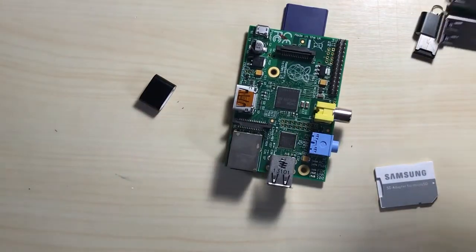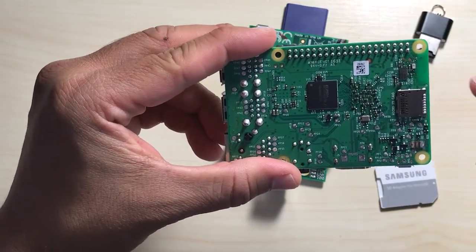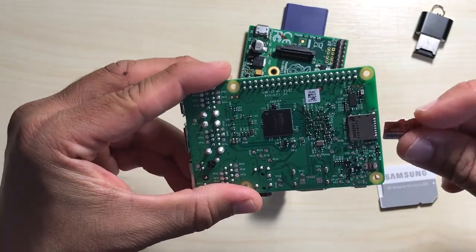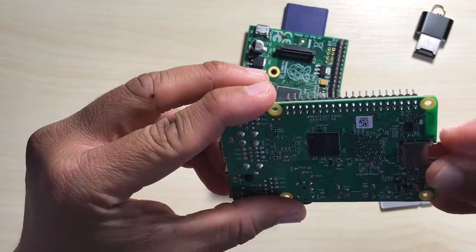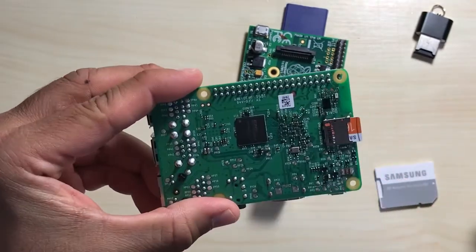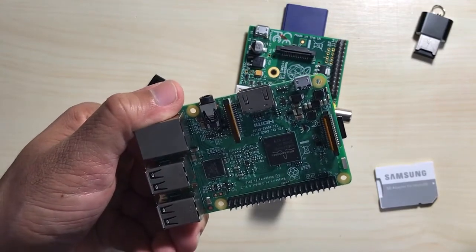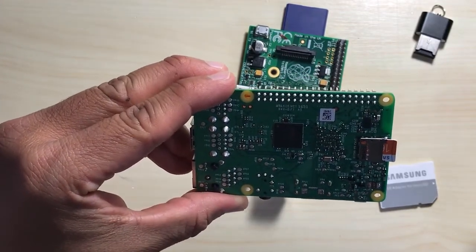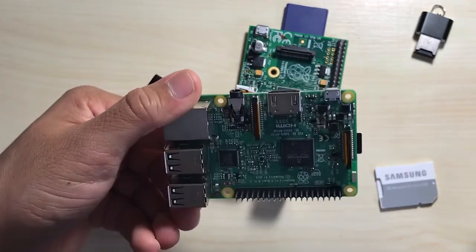So here is a Raspberry Pi 3. As you can see at the back, it uses the micro SD card, or the smaller version. So you simply take that micro SD card and insert it into the back. Notice how it doesn't protrude like the original Raspberry Pi, but these are how the smaller micro SD cards work with Raspberry Pi versions 3 and some of the newer versions.